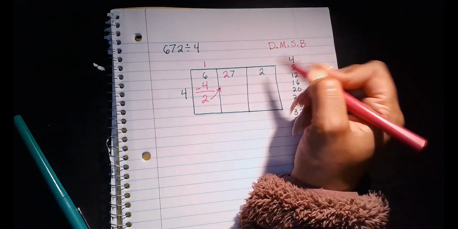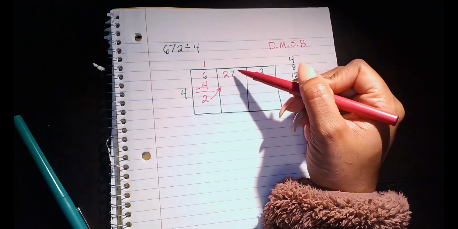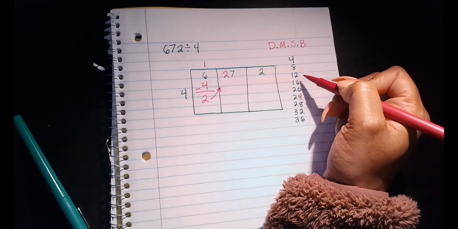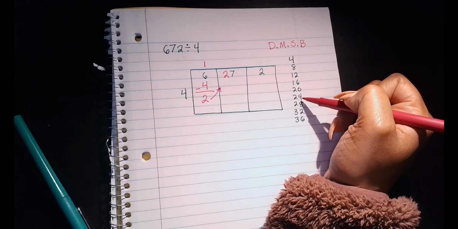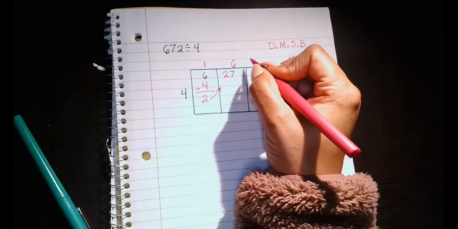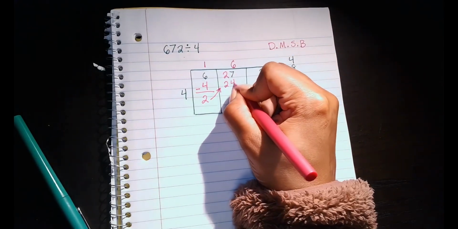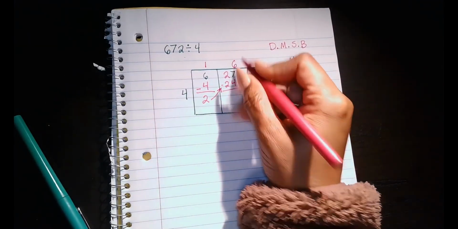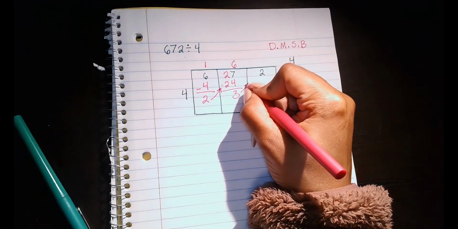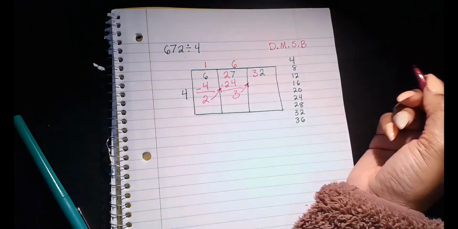So now we're going to do the process again. 4 goes into 27 how many times? 1, 2, 3, 4, 5, 6 times, because we don't want it to go over 27. 4 times 6 is 24. Subtract, and you get 3 left over. We're going to bring this number over to the tens place.